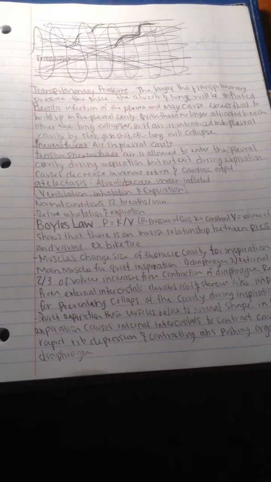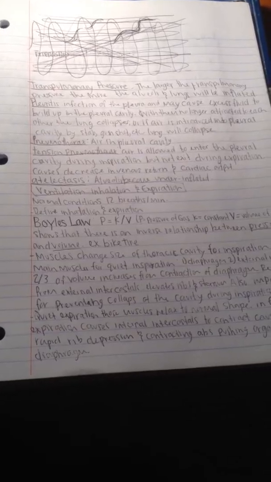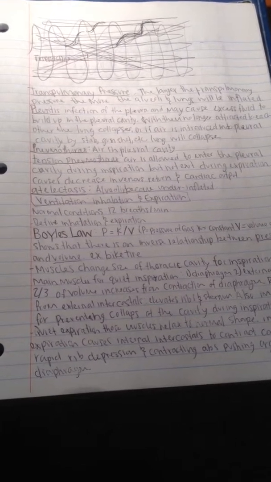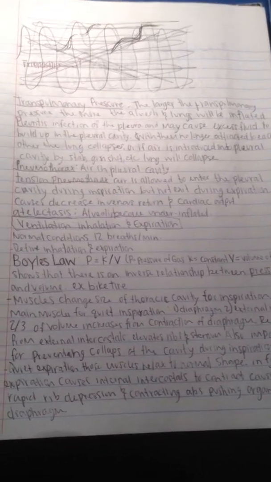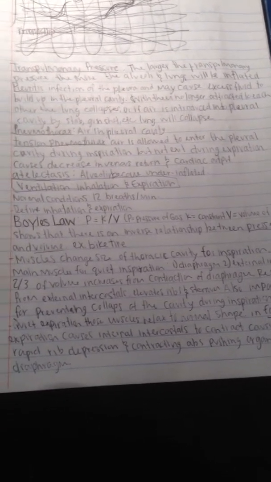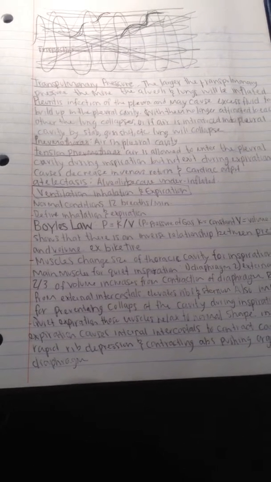And then there's atelectasis. I'm terrible at saying that, but it just means that the alveoli are becoming underdeflated, which also is not good. So those things can cause problems with ventilation.